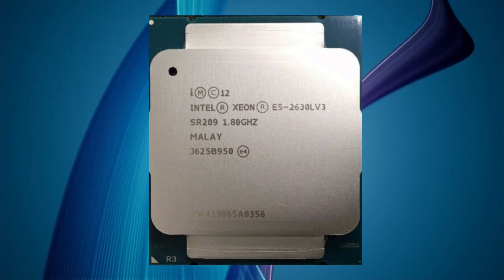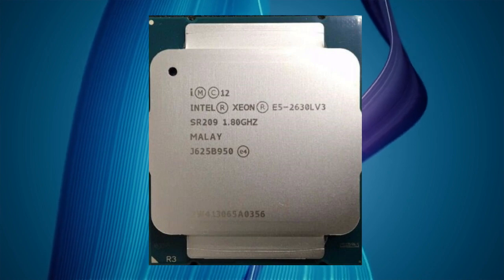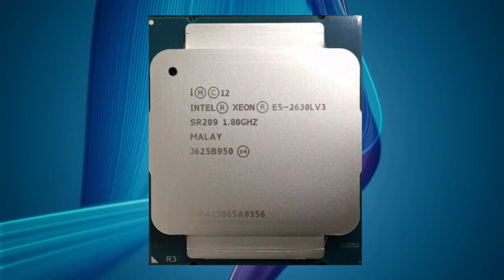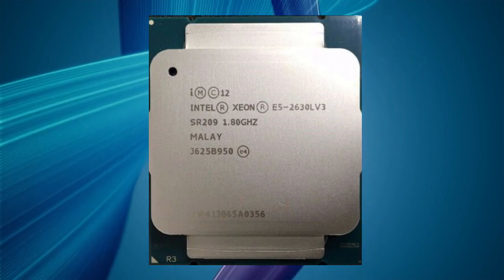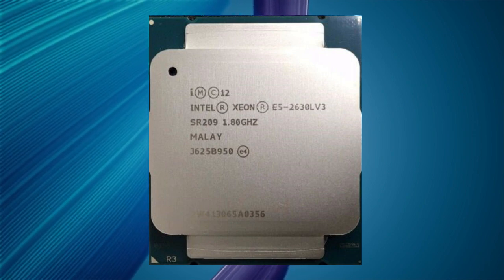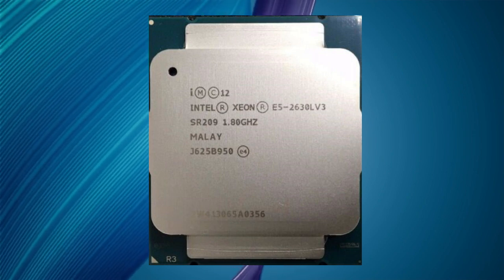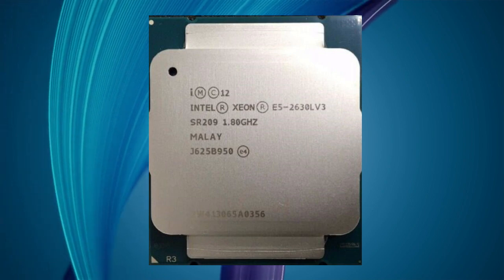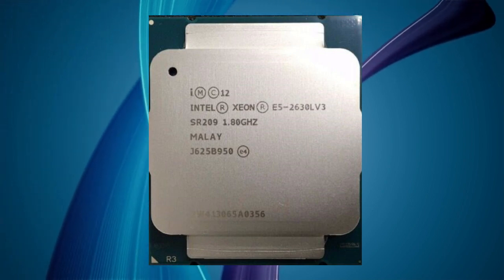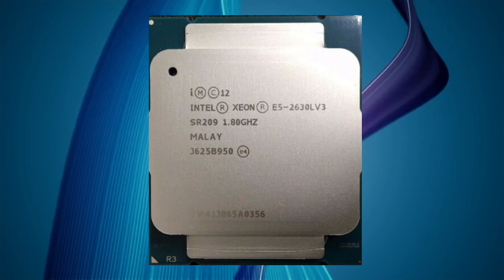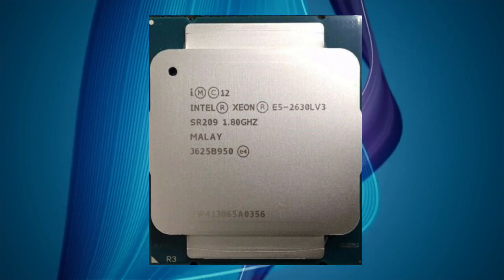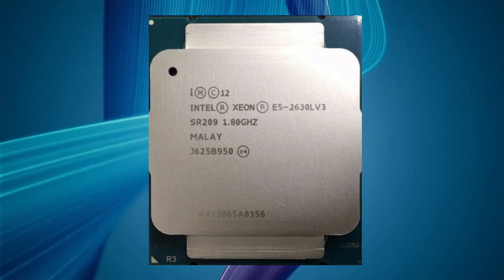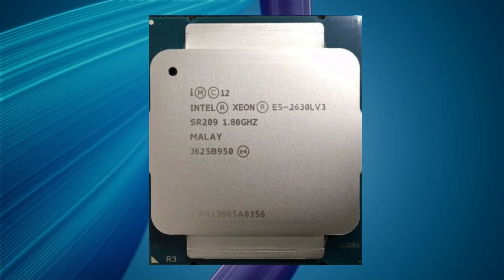Power consumption. One of the key advantages of the Xeon E5-2630L V3 is its low power consumption. The CPU has a TDP of only 55 watts, which is relatively low for a server-grade CPU. This makes the CPU an ideal choice for organizations looking to reduce their energy consumption and lower their data center costs.